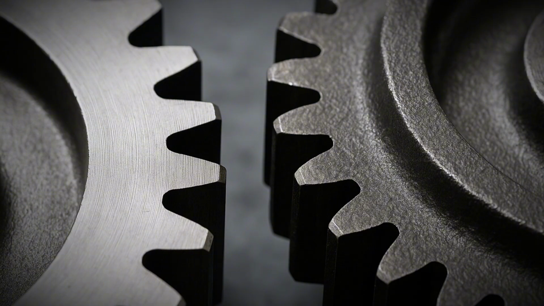In addition to cutting and grinding methods, gears can also be manufactured through molding and casting processes. Plastic gears are typically produced using injection molding, where molten plastic is injected into a steel mold and rapidly cooled to form the gear shape.